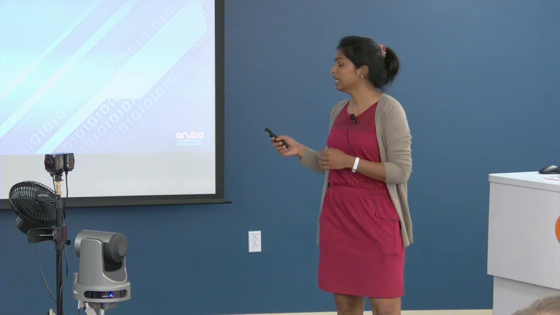Next is ClearPass Insight, which is our analytics dashboard, where you can look at all the devices connecting to your network and get any type of analytics associated with ClearPass. It can be authentication, guest traffic, profiled devices, users, any data that you want. It also has reporting functionality, and we'll go through and show you how easy it is.